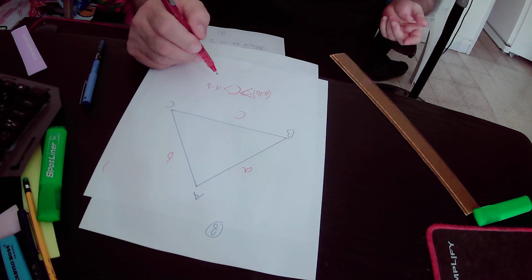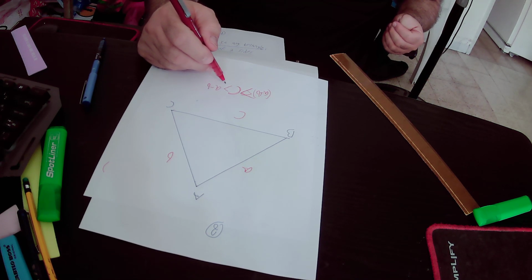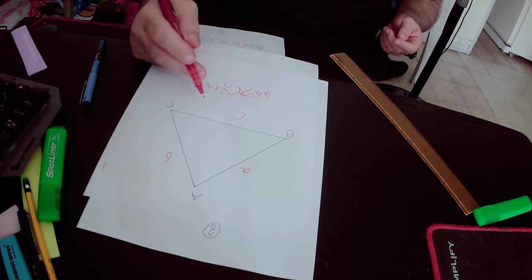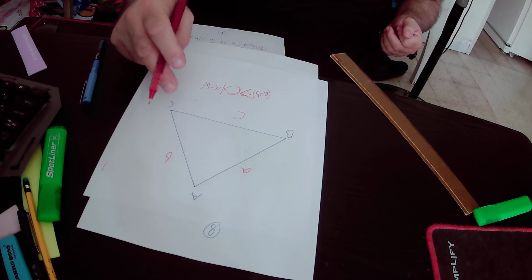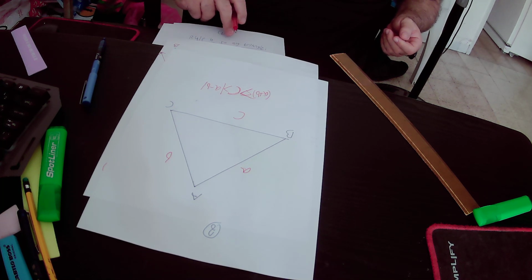It is actually the difference, or the absolute value of the difference, between two sides of any triangle that is always smaller than the length of the third side.